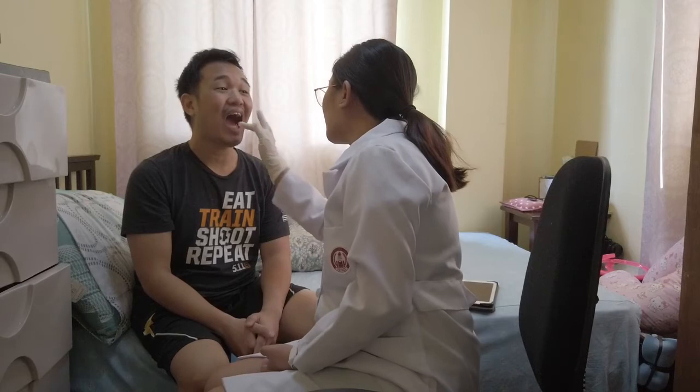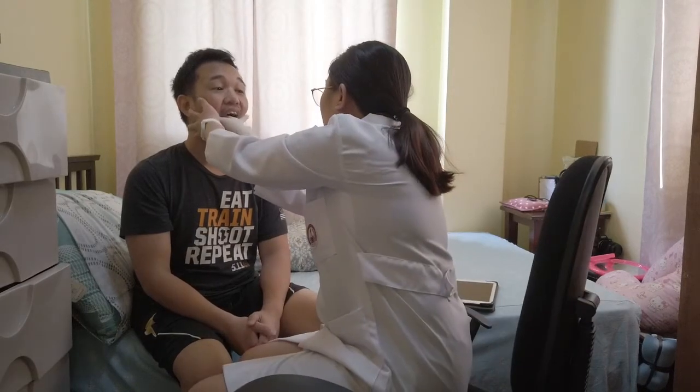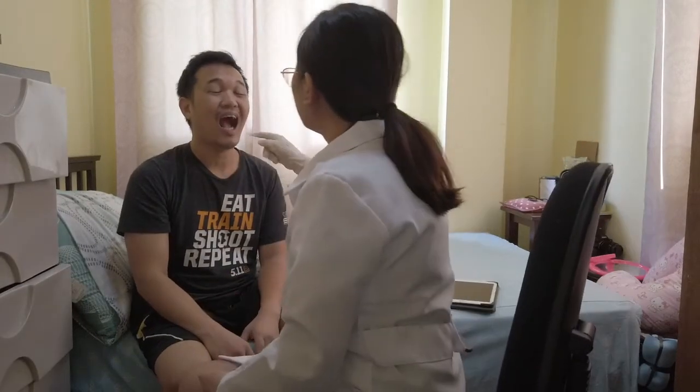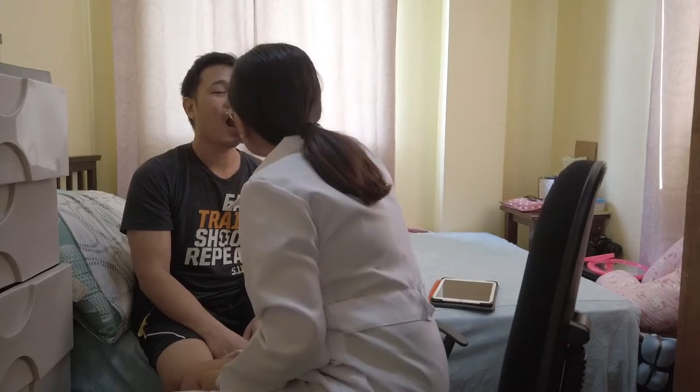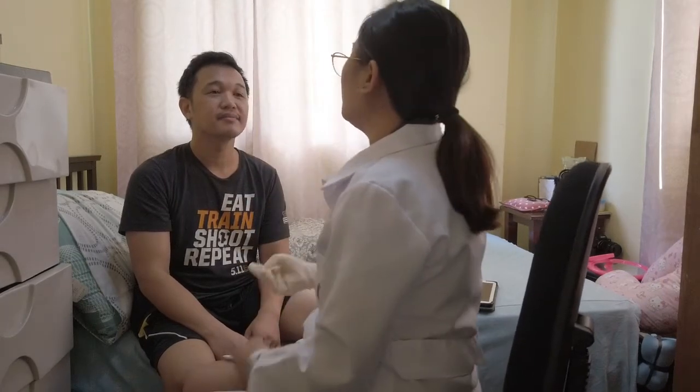Next one is to assess the pterygoid muscles, which I will be doing using a hand glove because I will be palpating it internally between tonsillar pillars of the mandible. Sir, can you open your mouth, please? So here. Other side, please, sir. Thank you. So there's no tenderness.